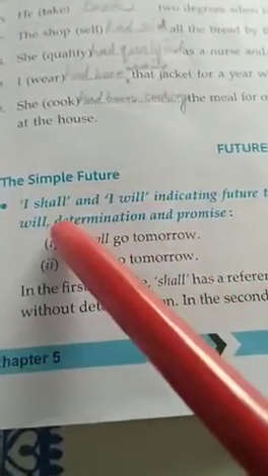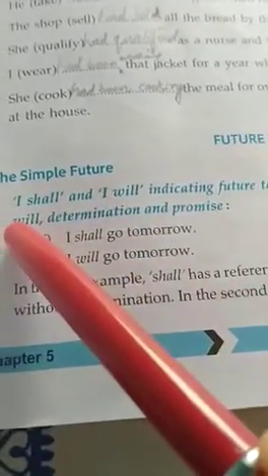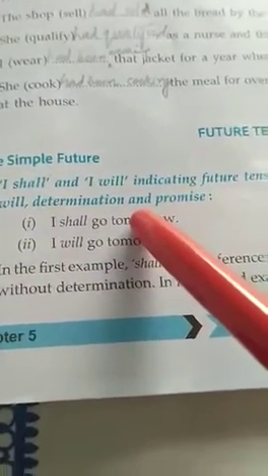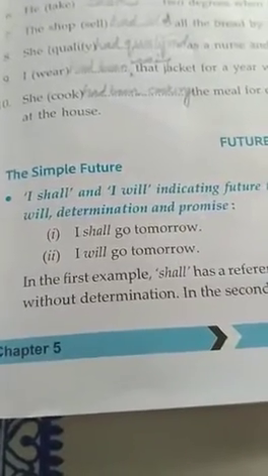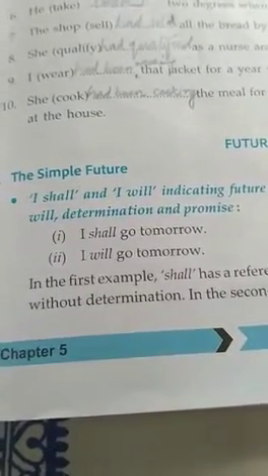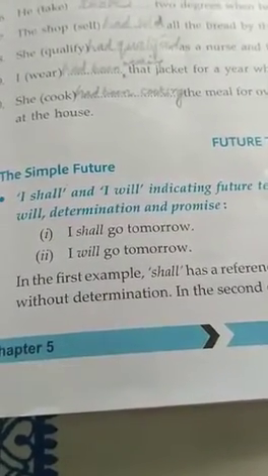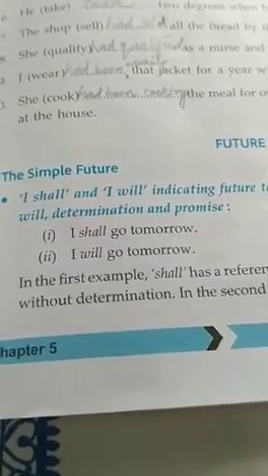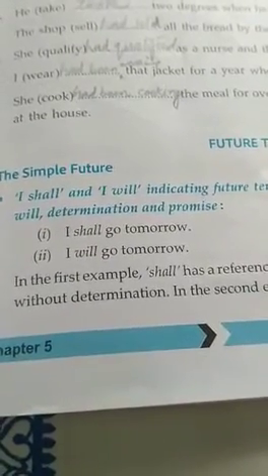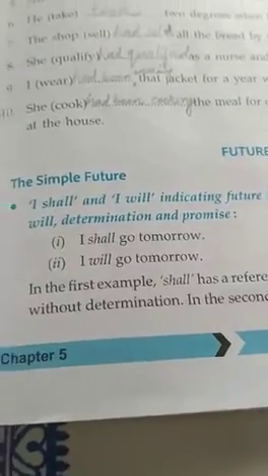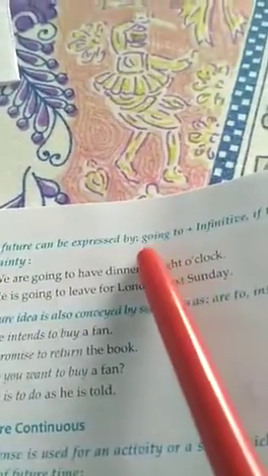Now let us come to the next topic, that is future tense. In the future tense, first we shall learn the simple future. With simple future we use shall or will. When to use shall and when to use will is a confusing thing for us. Shall we use in reference to future time or intention expressed without determination, but will shows the determination. If we are determined to do some activity or some work, then we have to write will, otherwise we can use shall.